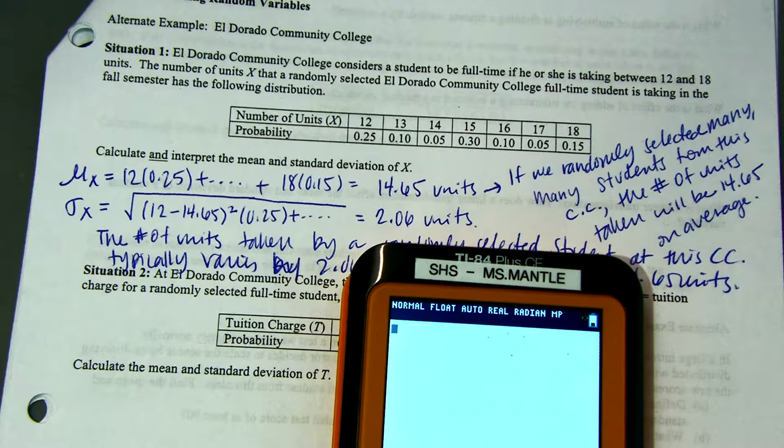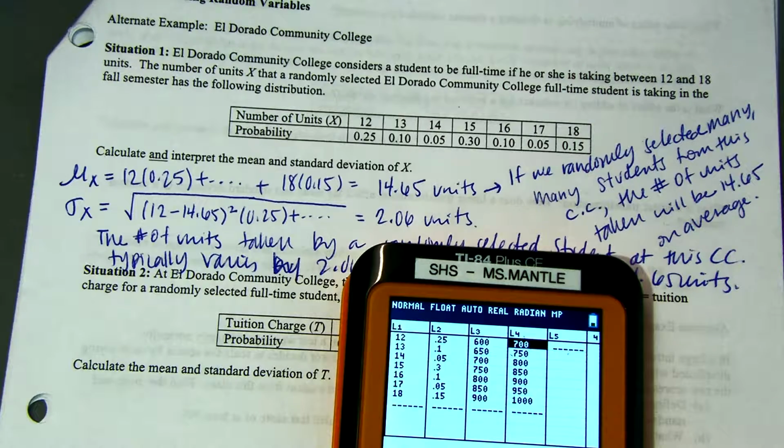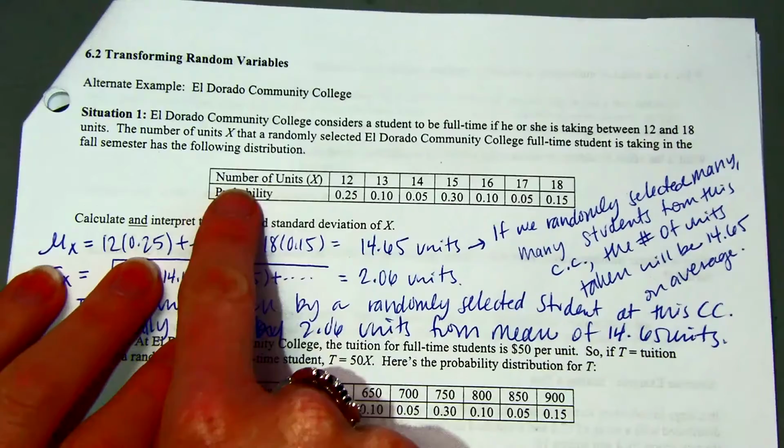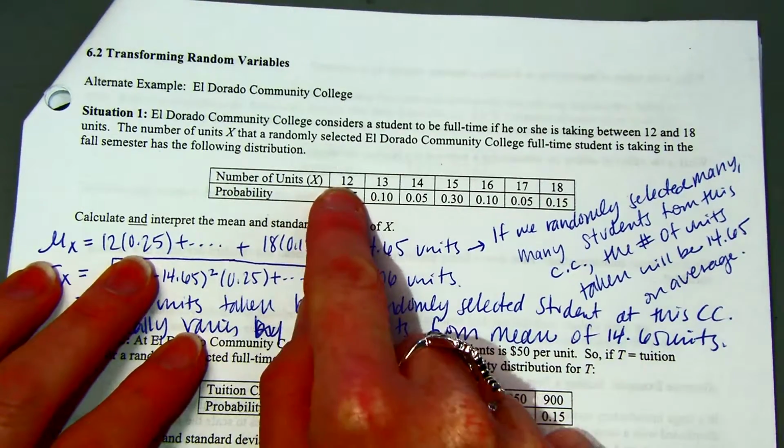Okay. I do want to show you something else that's kind of cool. If you notice, here we have to type these sequential numbers.